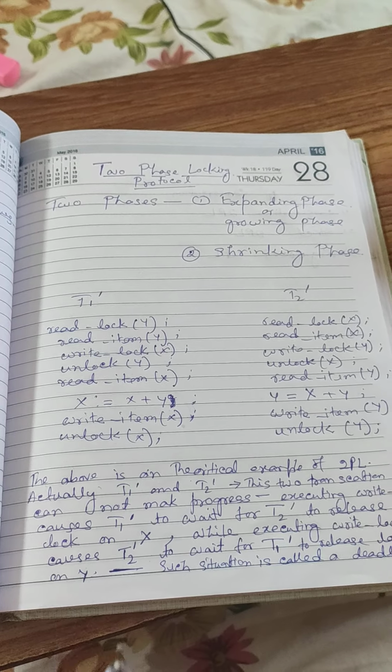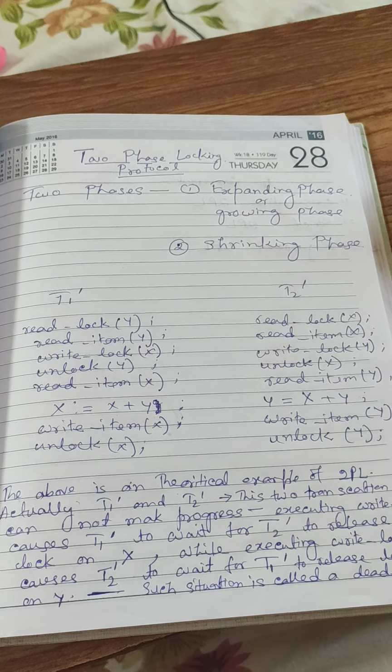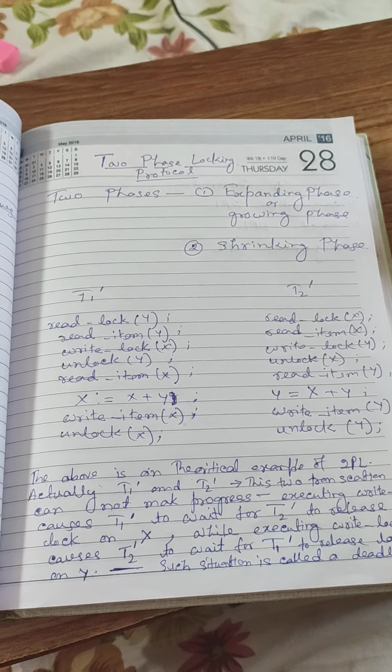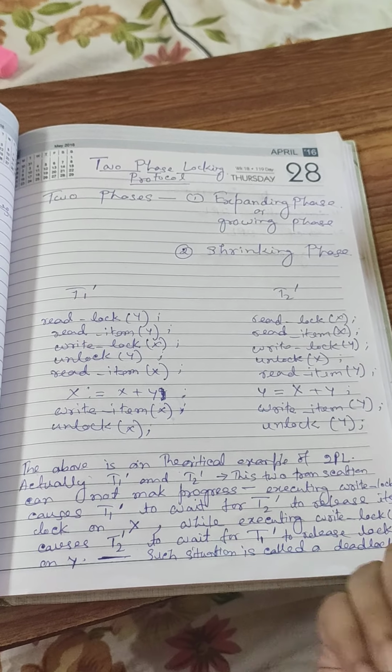But the two-phase locking protocol is not free from deadlock. The above example is a theoretical example.